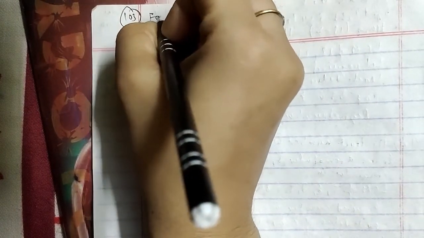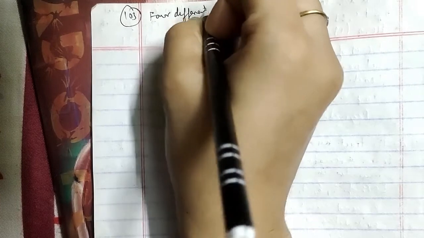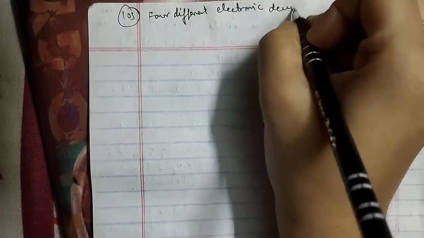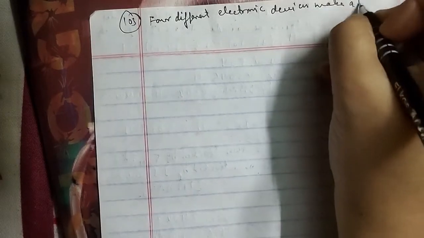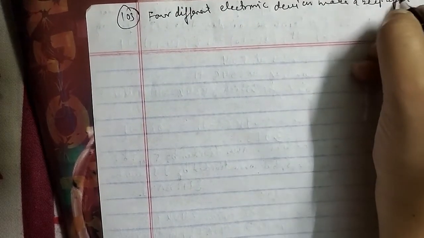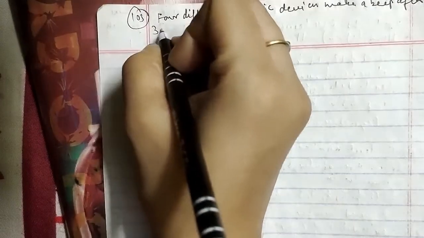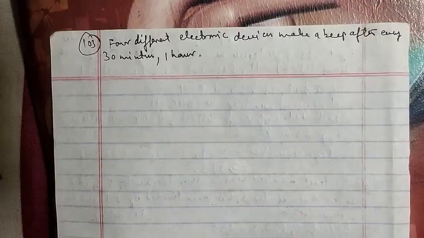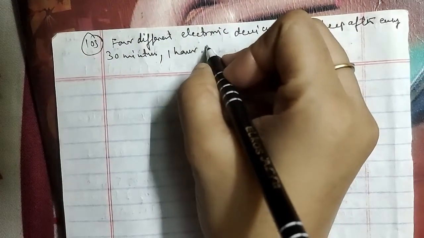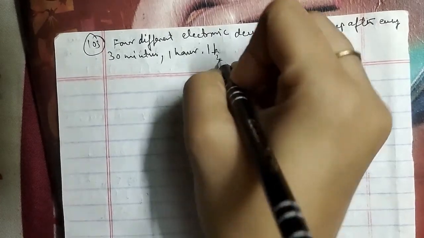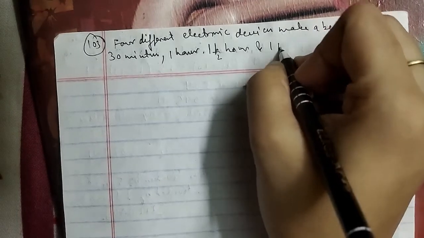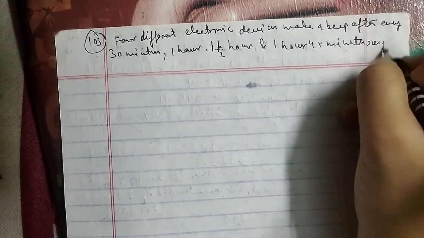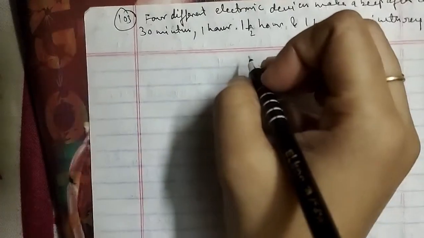So the question is: 4 different electronic devices make a beep after every 30 minutes, 1 hour, 1.5 hours and 1 hour 45 minutes respectively.